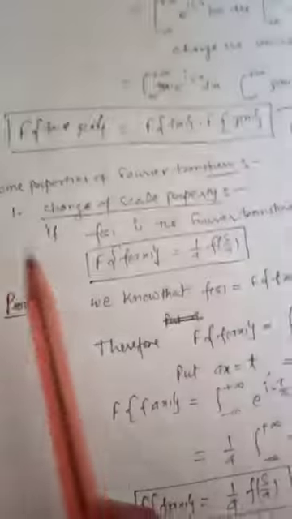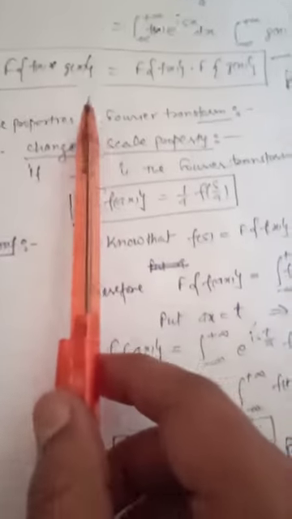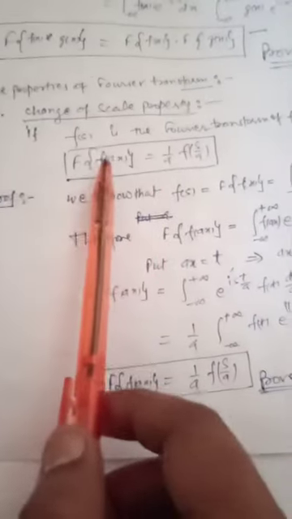So we are trying to find out how this result comes.